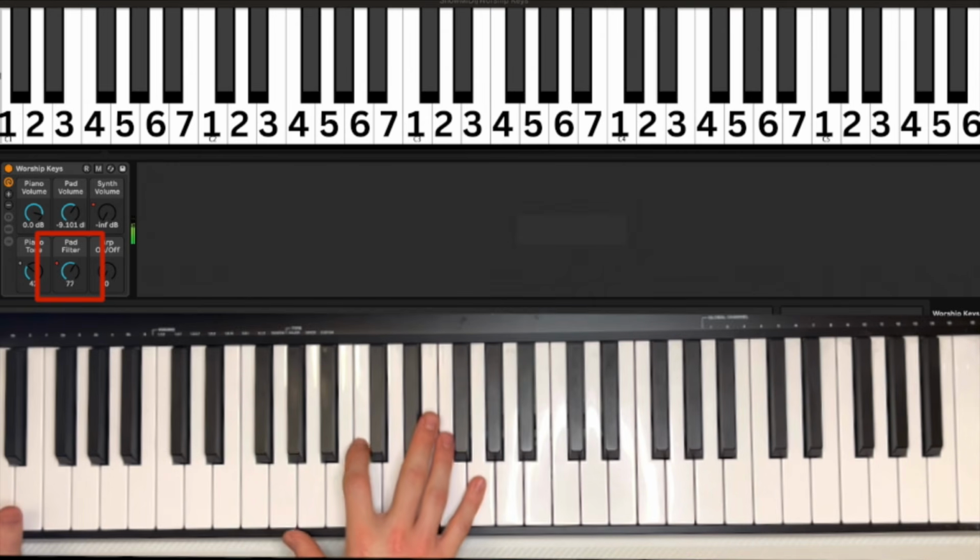play a D. A big way I build dynamically is with the pad filter, which you'll see being adjusted on the screen as I adjust a knob on my MIDI keyboard. If you like the sound of these tones or want to see how it works, I'll have my Ableton Worship Keys template linked in the description below. And then after this playthrough, we'll have a quick talk through all the parts we went through in this song. But before that, let's get into the song.